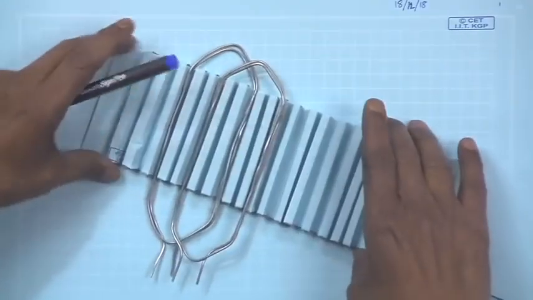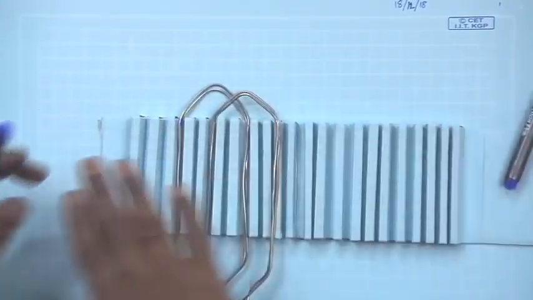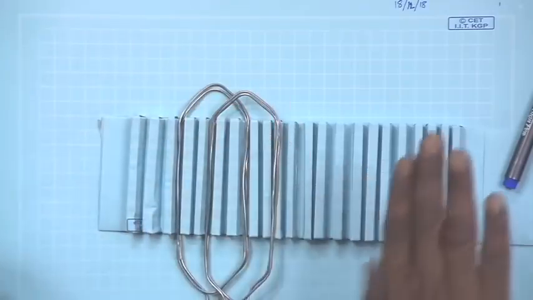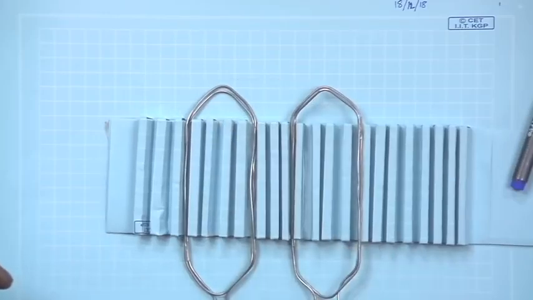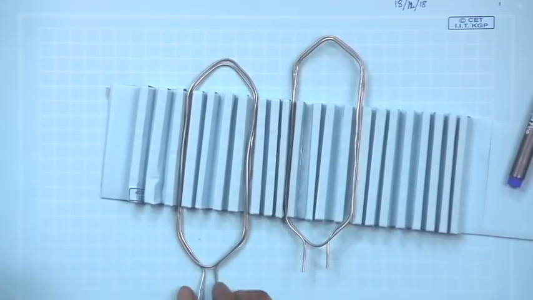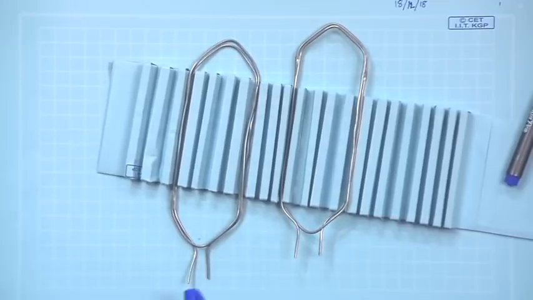And when these coils rotate, moving relative to a sinusoidally distributed magnetic field, there will be an induced voltage across the two terminals of the coils. And the terminals, you should note, this point is 1 and this point is 1 dashed.